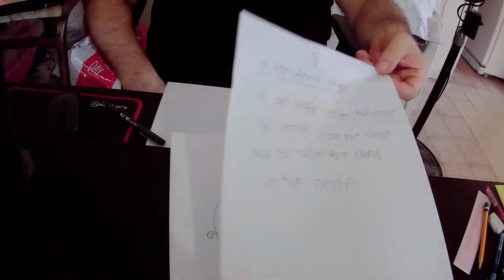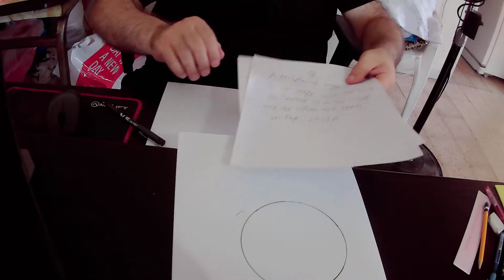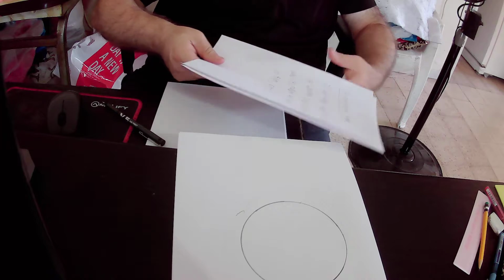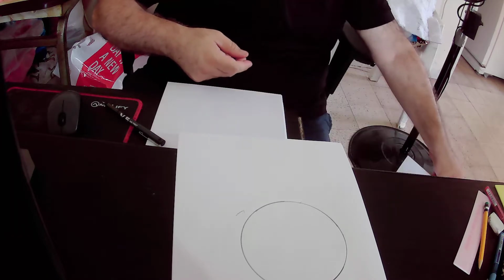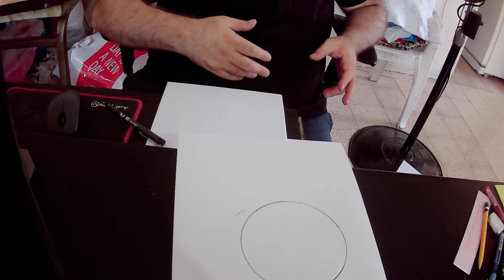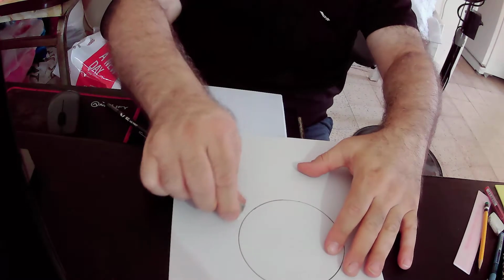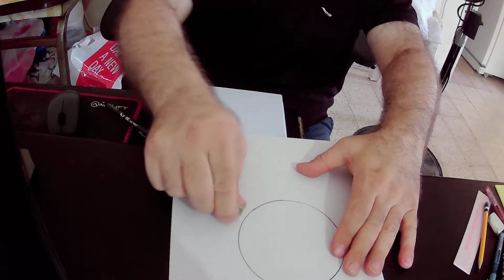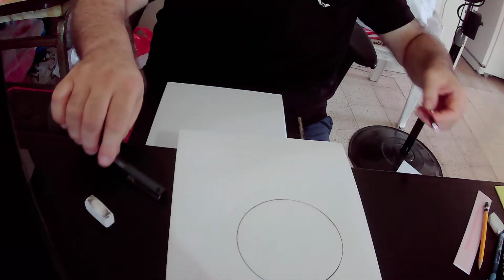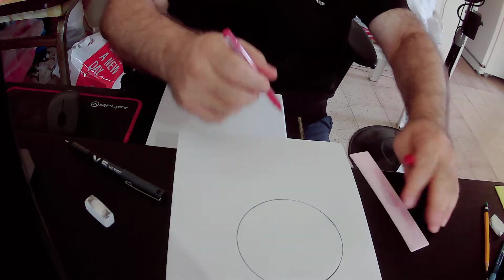Okay, so now I will give you an example of a peripheral angle in order to clarify the definition.